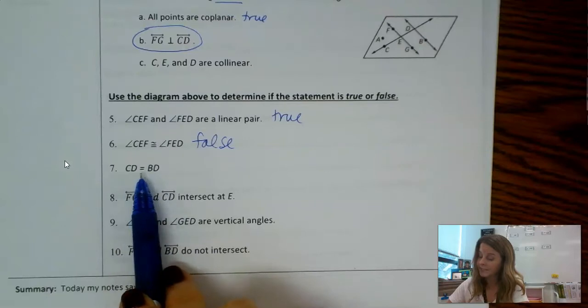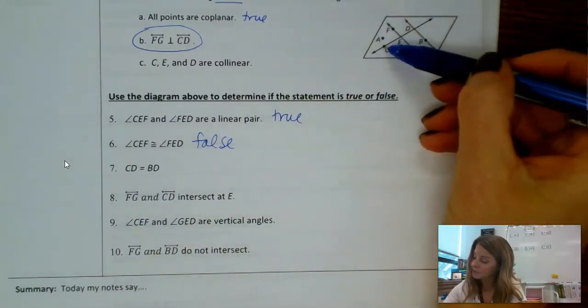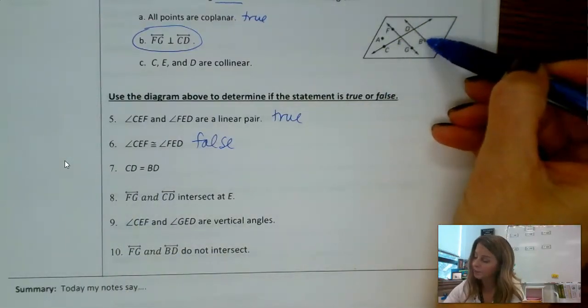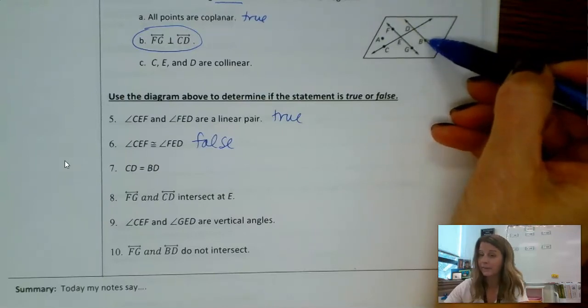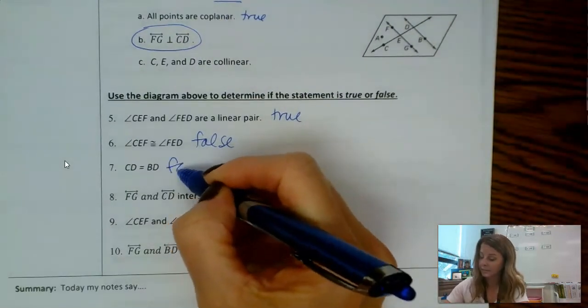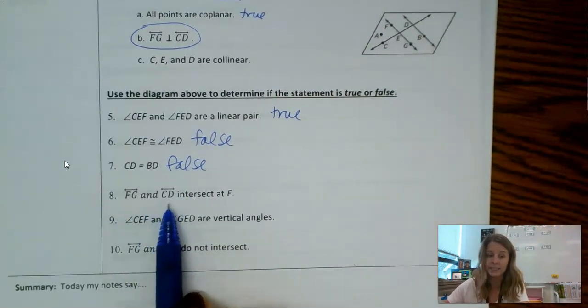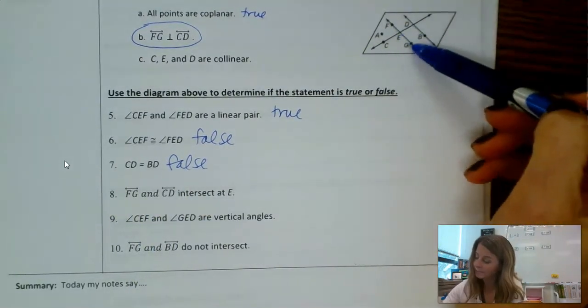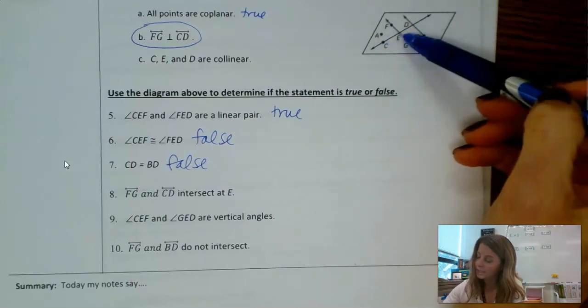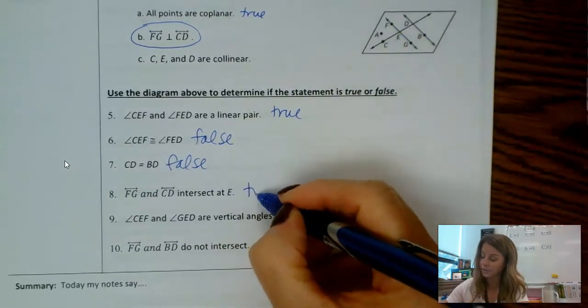The length of CD is equal to the length of BD. So C over to D, B over to D. Well, I don't know. I don't have any tick marks to show me that. So I'm going to say false right now. Line FG and line CD intersect at point E. FG, CD, yes, I can clearly see the intersection.